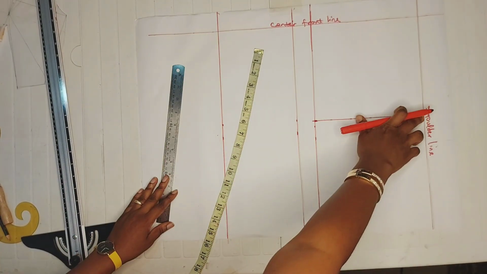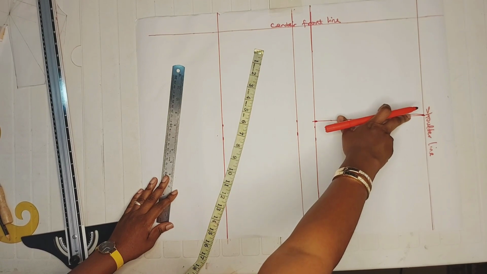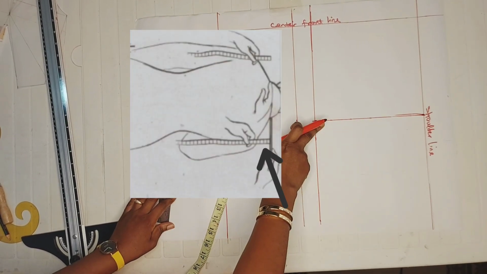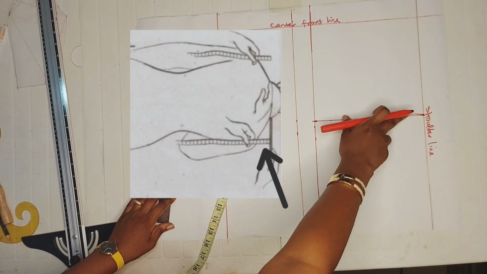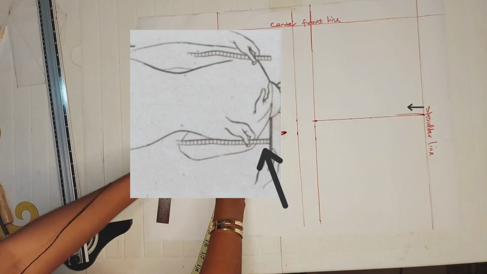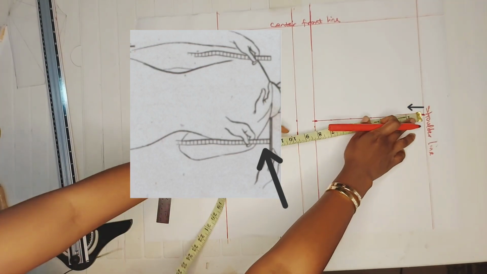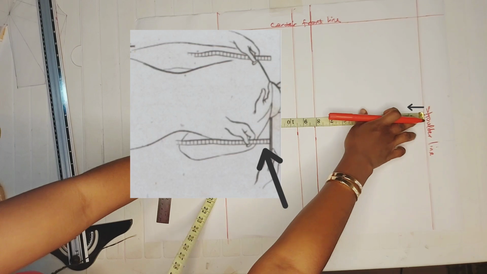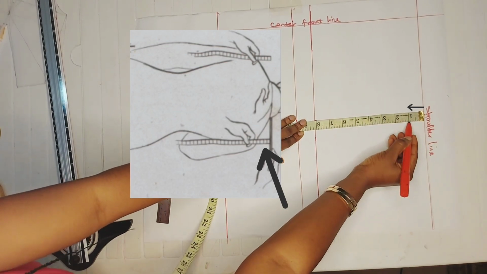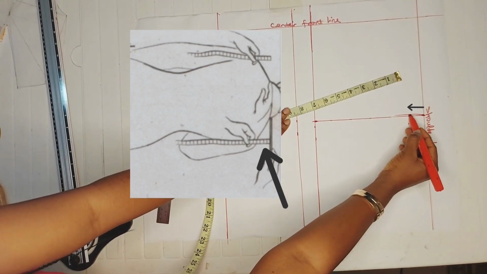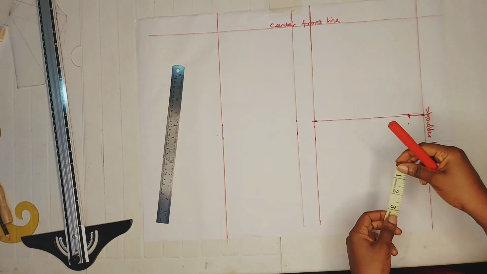Now, I'm going to take 1 inch down on this, our armhole line here. I'm going to take 1 inch down for the shoulder slant.